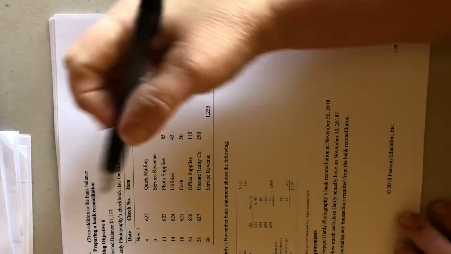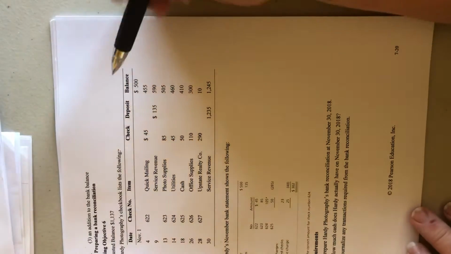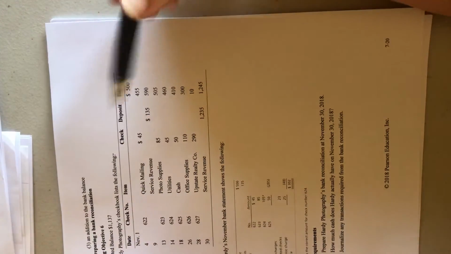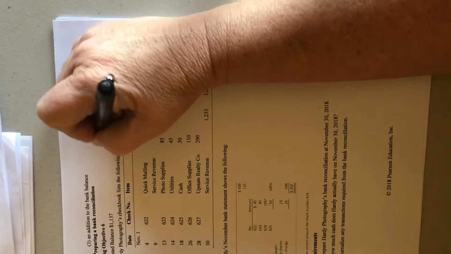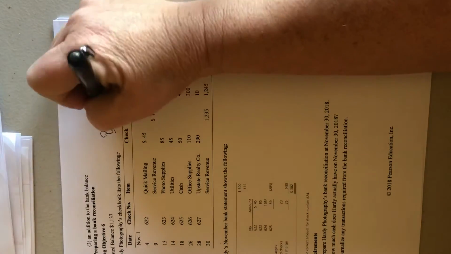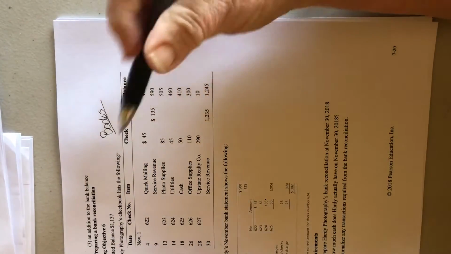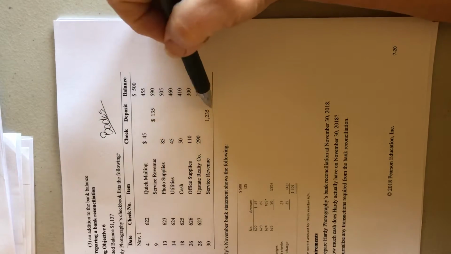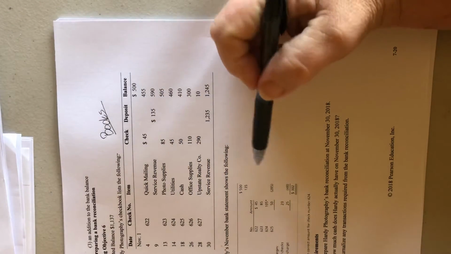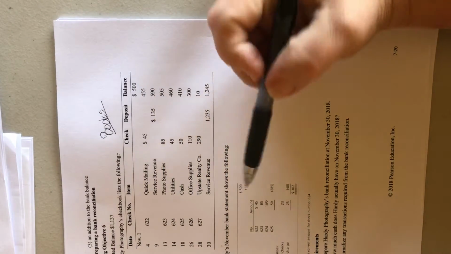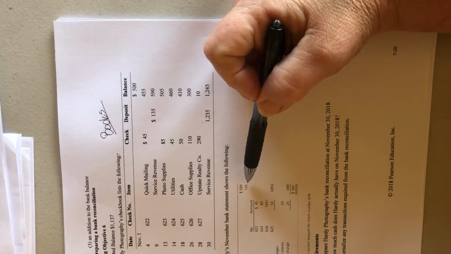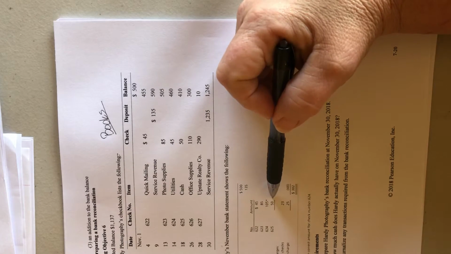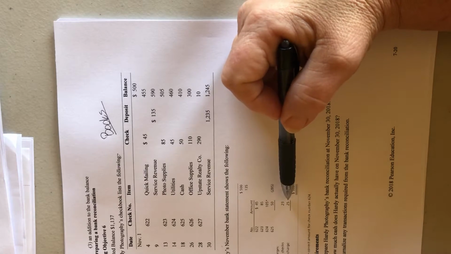All right, so Hardy's Photography checkbook lists the following. This is their set of books, and this is what has happened in the cash account. They've written a couple checks and made a couple of deposits. Then we have a bank statement which shows the beginning balance, the deposits that have cleared, the checks that have cleared, and some other things that have happened within the bank.